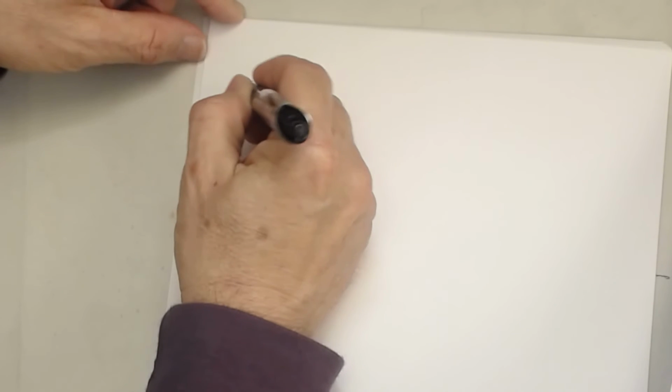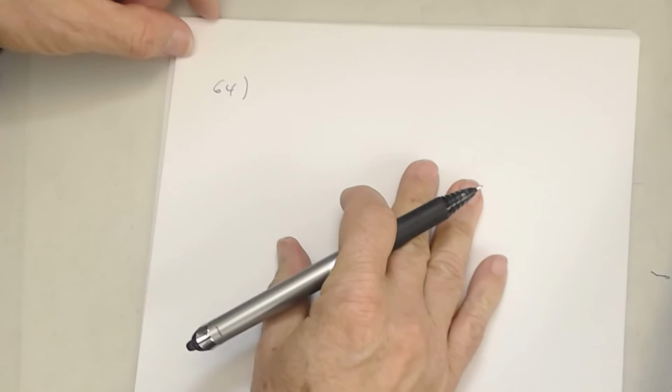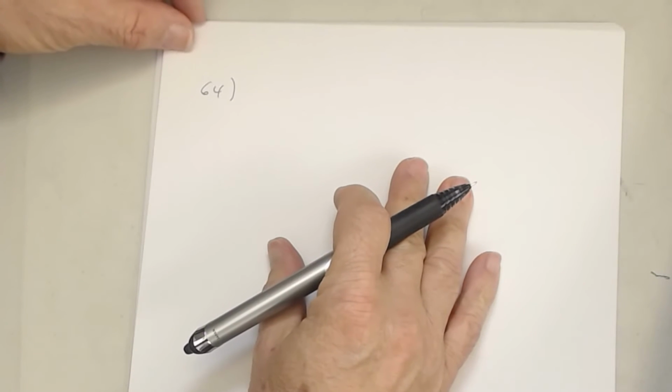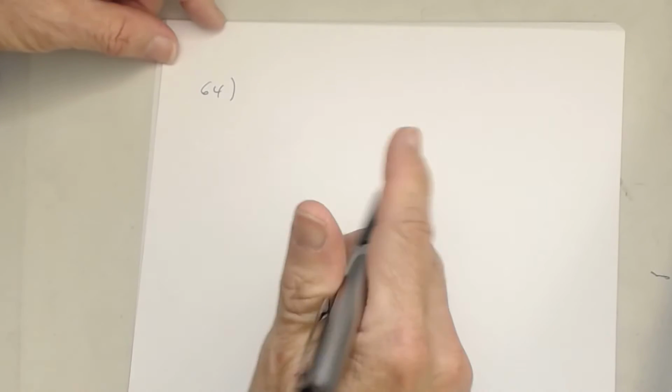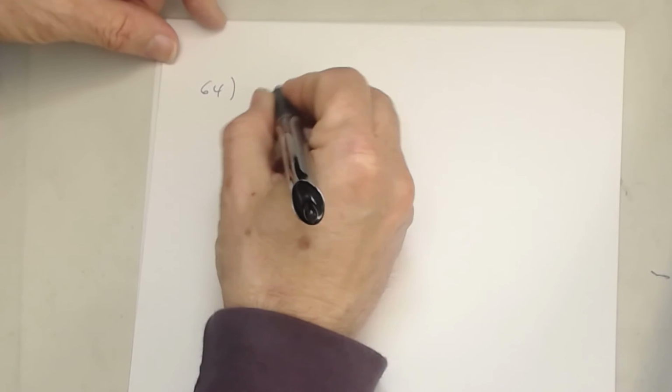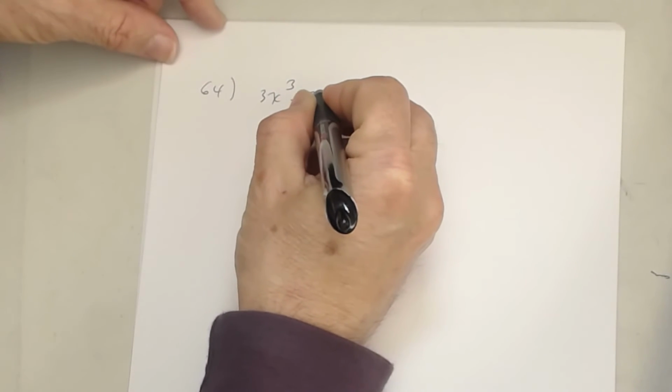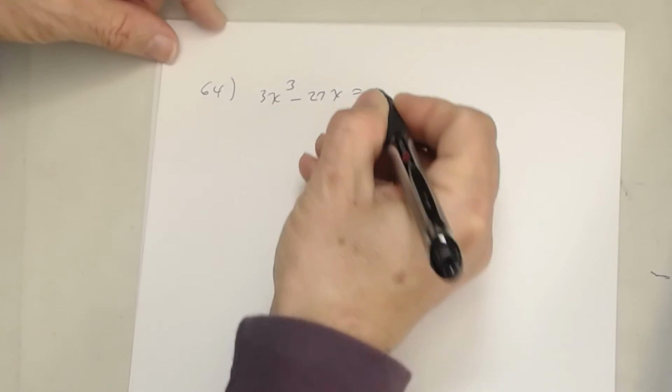All right, 64. You have 3x cubed minus 27x equals 0. Okay.